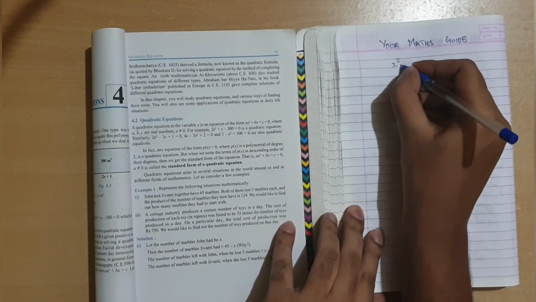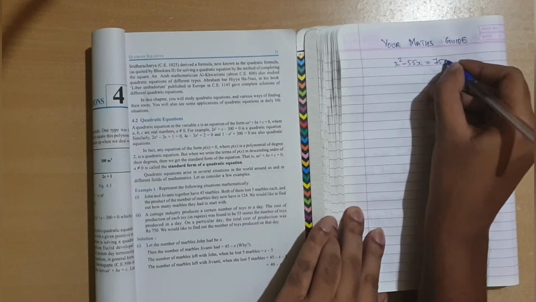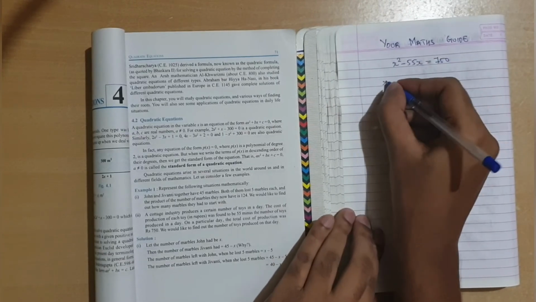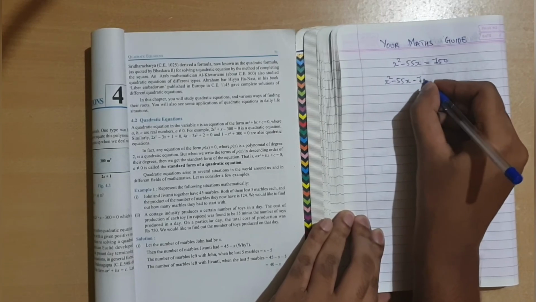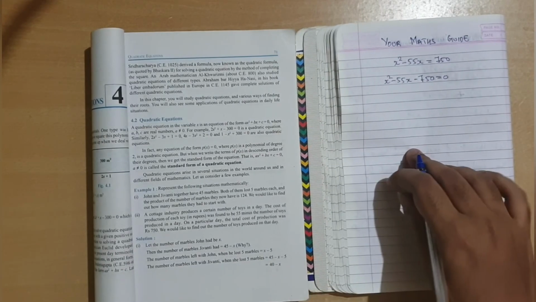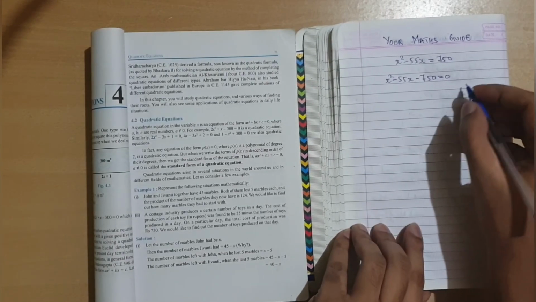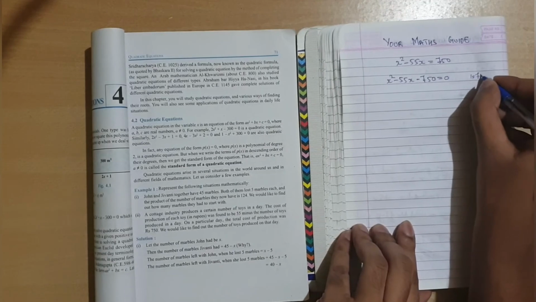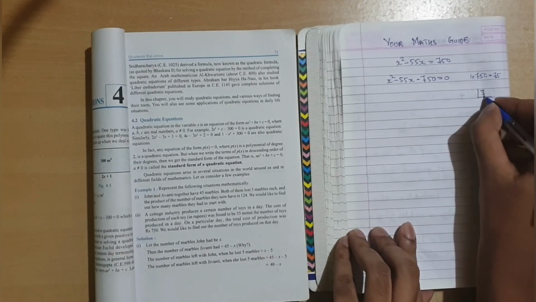So x square minus 55x is equal to 750. Bring the 750 inside. x square minus 55x minus 750 is equal to 0. Right? So we got it in the form of a quadratic equation. So 1 into 750 will give 750. So find out the factors of 750.